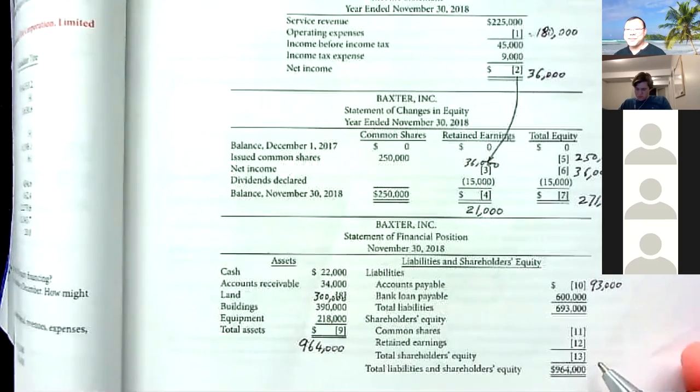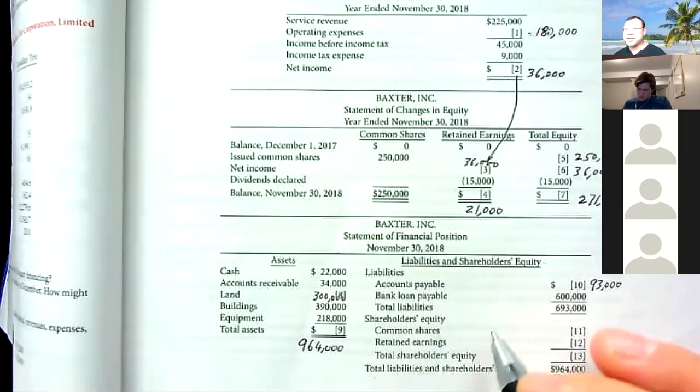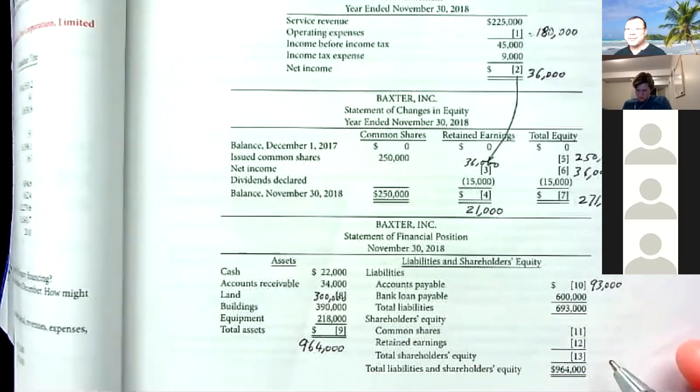Where do we find this information? For the equity information, where can we find it? You can find the total equity first by taking total liabilities and equity and subtracting total liabilities.